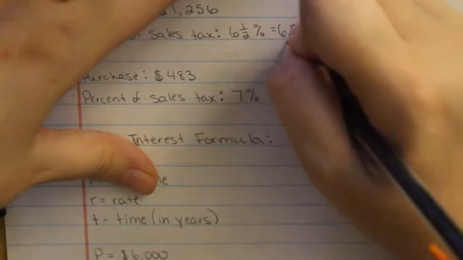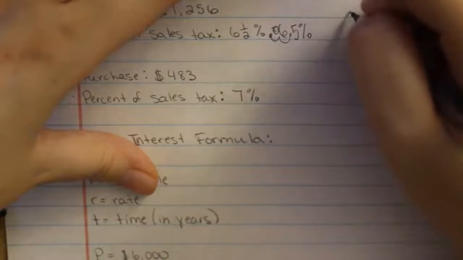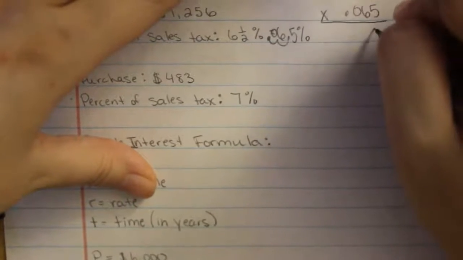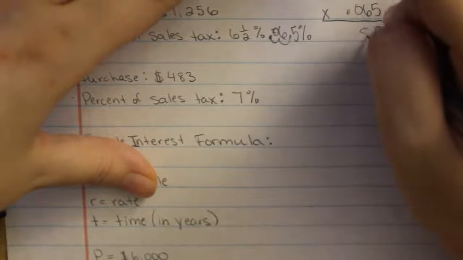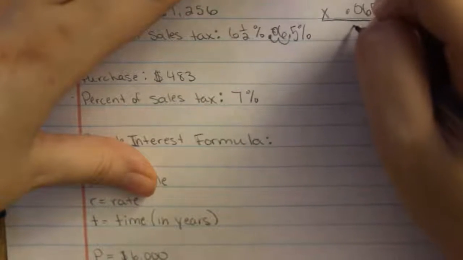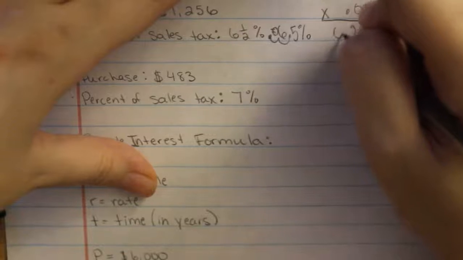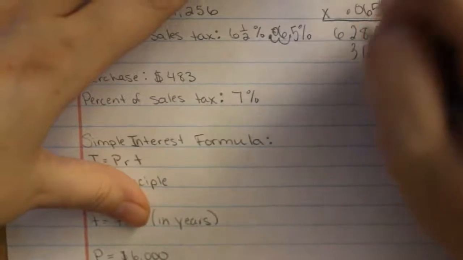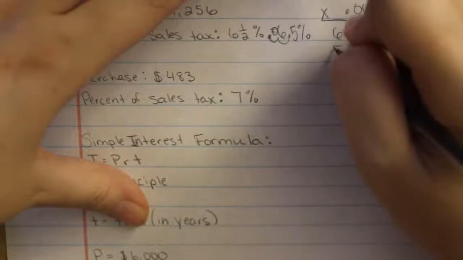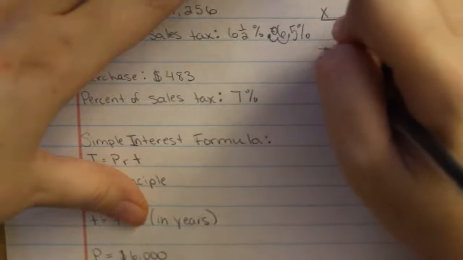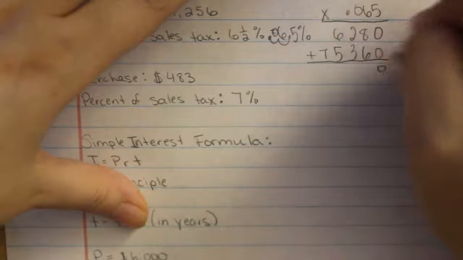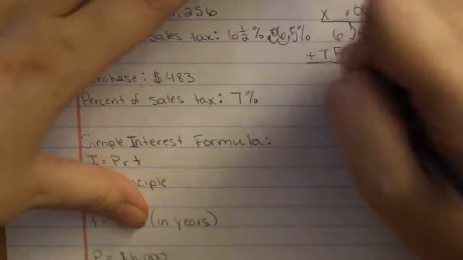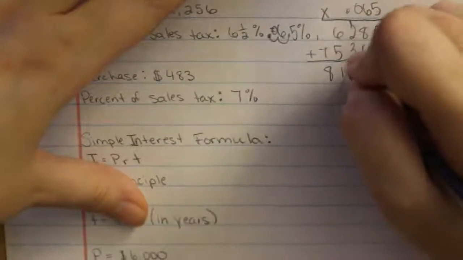I'm going to change this 2 spaces over to a decimal, so 0.065. 5 times 6 is 30, 5 times 5 is 25, plus 3 is 28, 5 times 2 is 10, plus 2 is 12, 5 times 1 is 5, plus 1 is 6, 6 times 6 is 36, 6 times 5 is 30, plus 3 is 33, 6 times 2 is 12, plus 3 is 15, 6 times 1 is 6, plus 1 is 7. 3 decimal spaces.